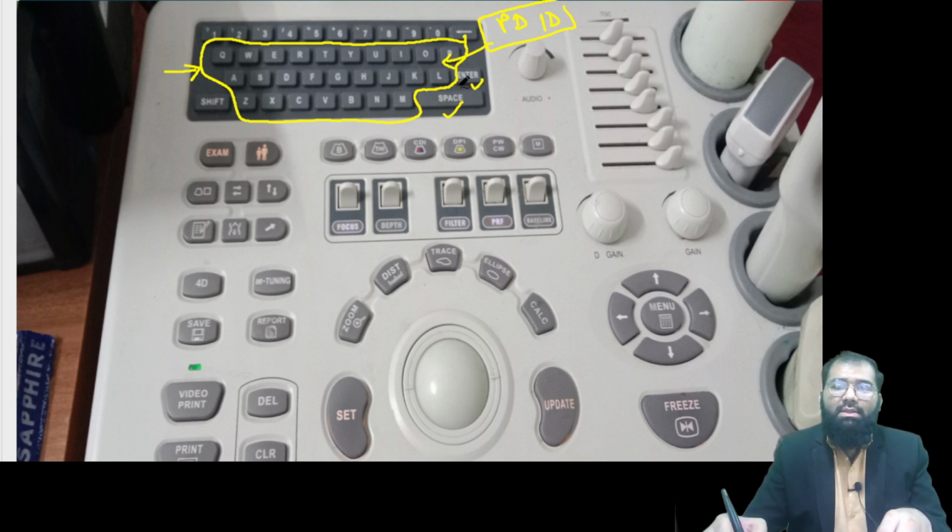Now, very important is there is a specific terminology, what we call annotation.